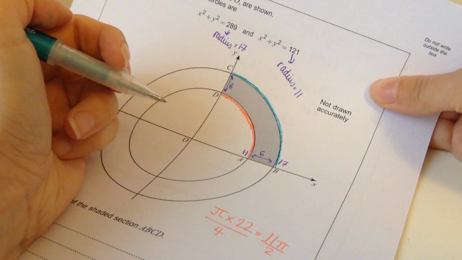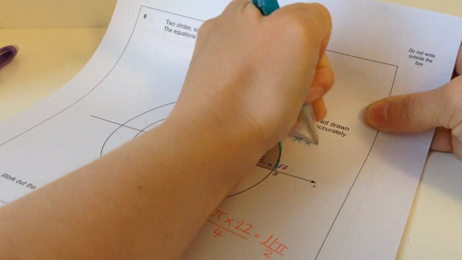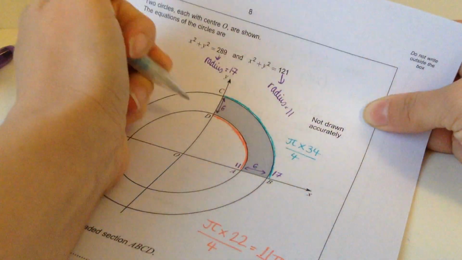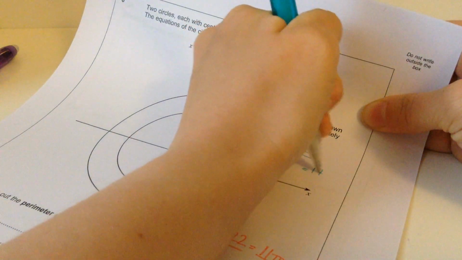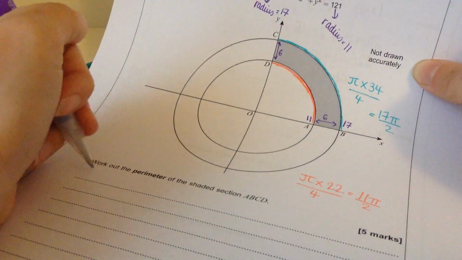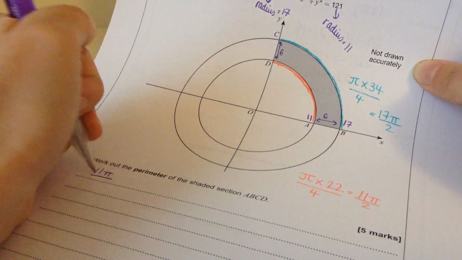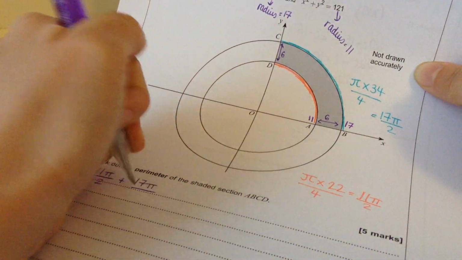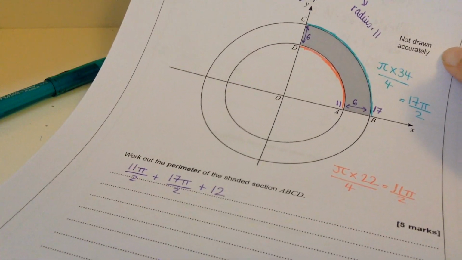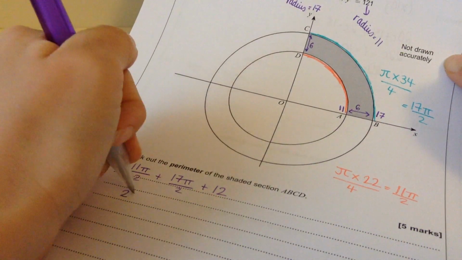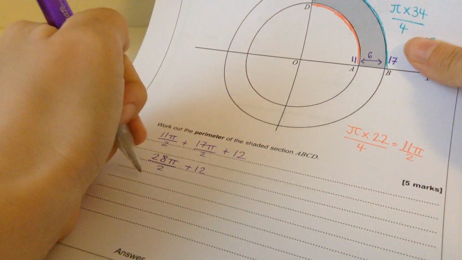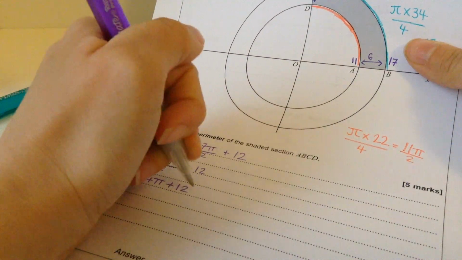And that bit is going to be pi times diameter, so pi times 34 divided by 4, because it's only a quarter of the circle. So I'll just write that as 17 pi over 2. Okay, so the total perimeter will be 11 pi over 2 plus 17 pi over 2 plus 12. The 12 is the straight bits there. So if I add those together, I'm going to get 28 pi over 2 plus 12. So that's 14 pi plus 12.